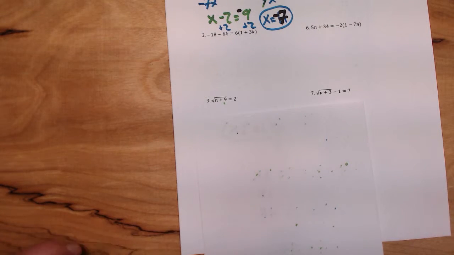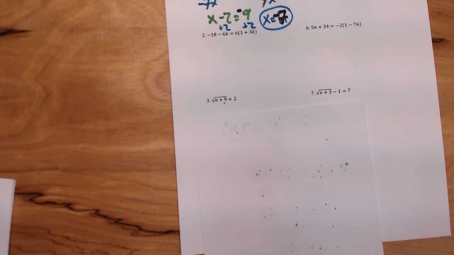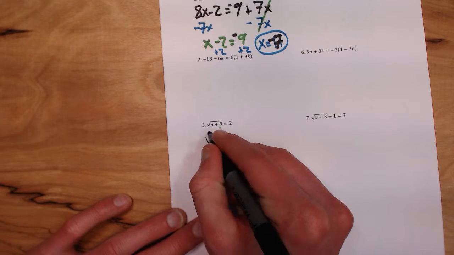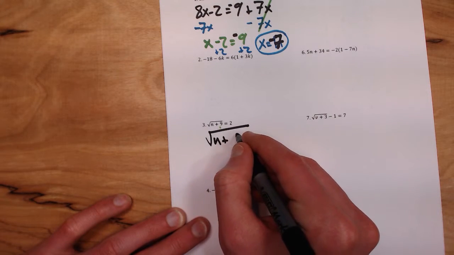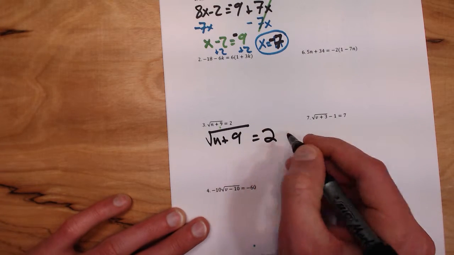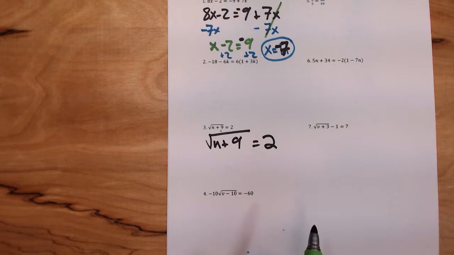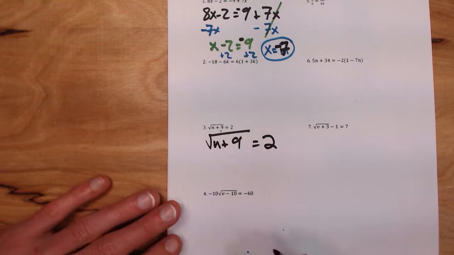All right, number 3. Number 3 says, let me grab another piece of paper. I might be able to do it on here, actually. Let's try that. Okay, so number 3 says the square root of (n plus 9) equals 2. So the first thing I have to deal with is the square root. I got to get rid of it. And remember, the opposite of square rooting is squaring.